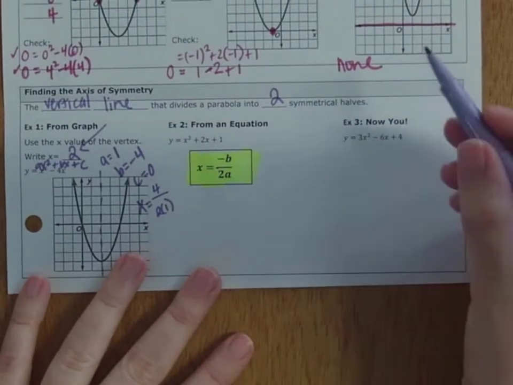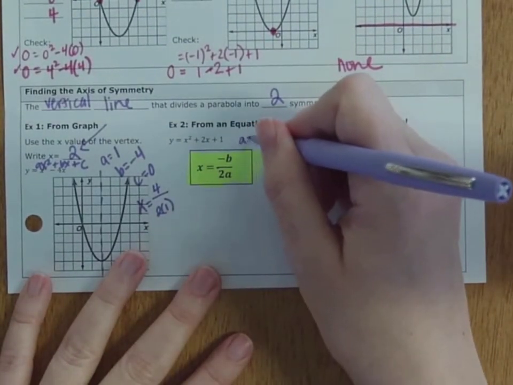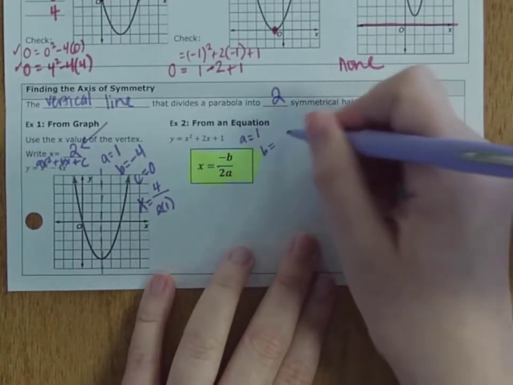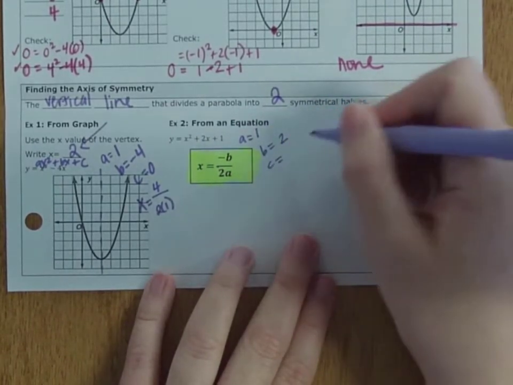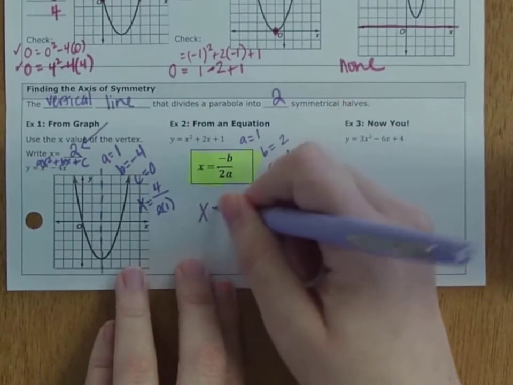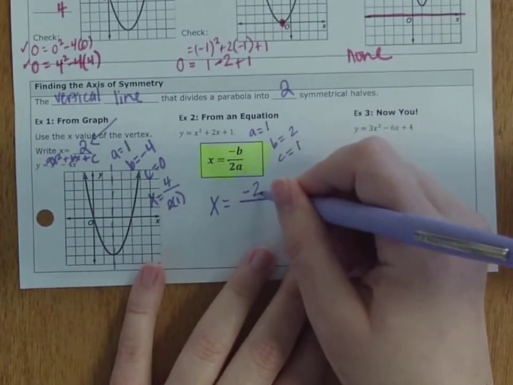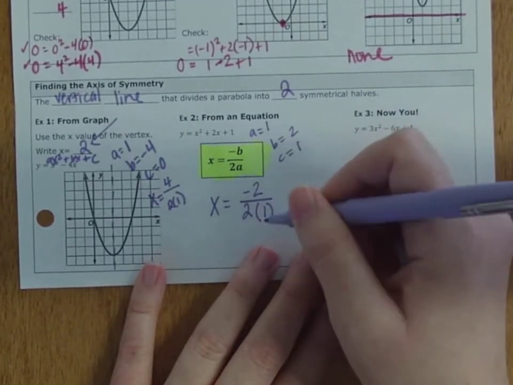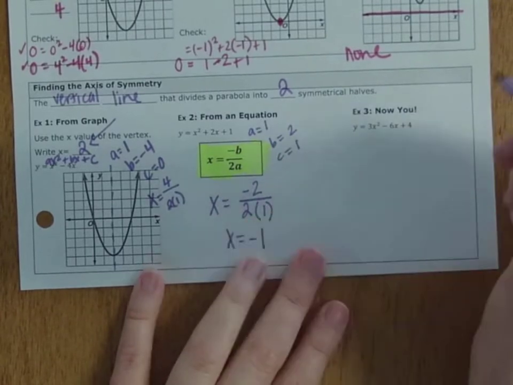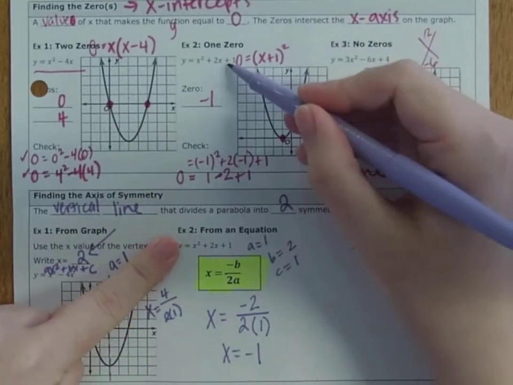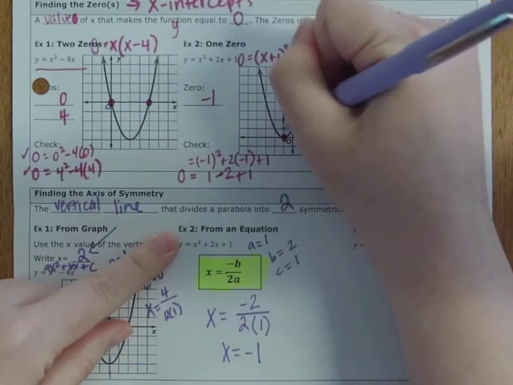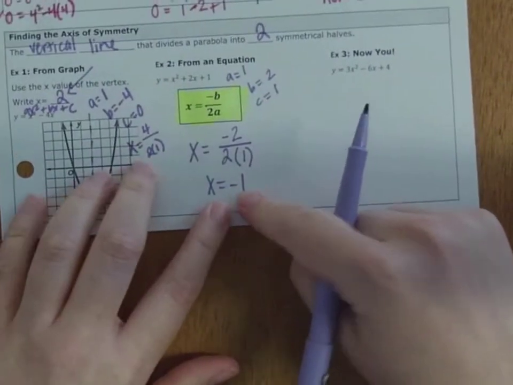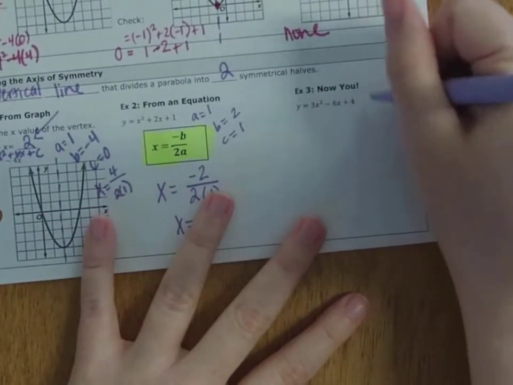Okay, so let's try it without the graph. What is a equal? For example 2. 1. What is b equal? And just to be sure, what is c equal? Okay, x equals, what's negative b? Negative 2 over 2 times 1. Now, this equation matches this equation. So this is our graph. Do you agree that my axis of symmetry is negative 1? Yes. Okay. So find your A.